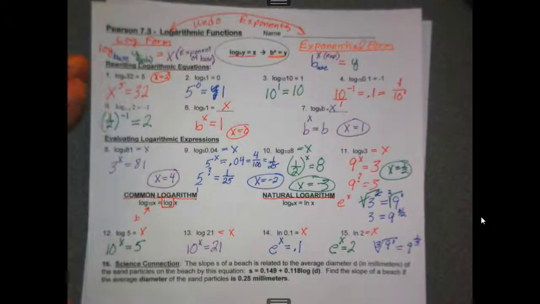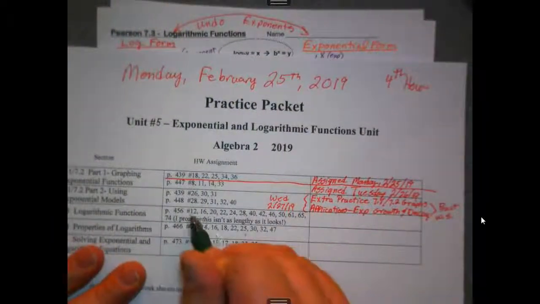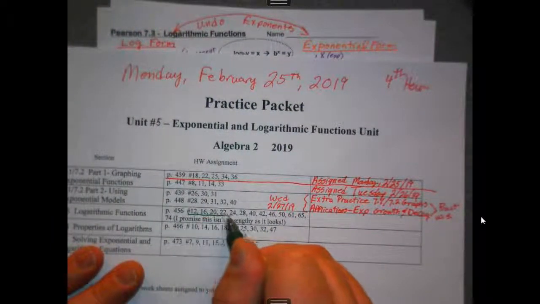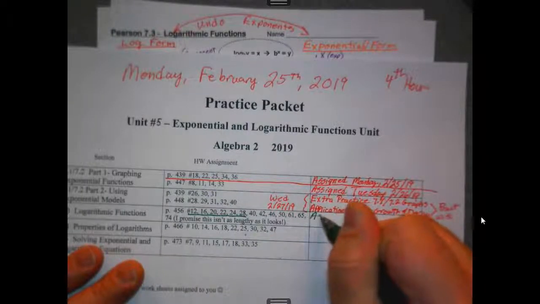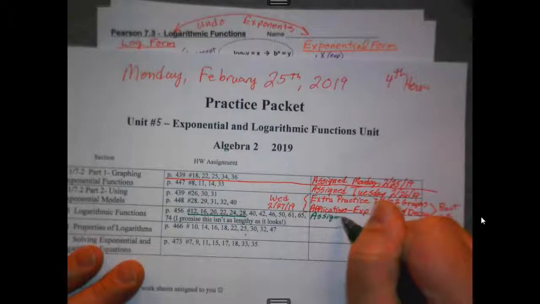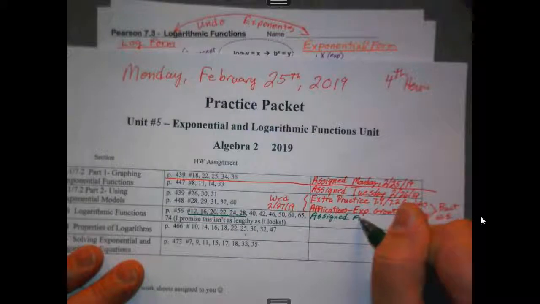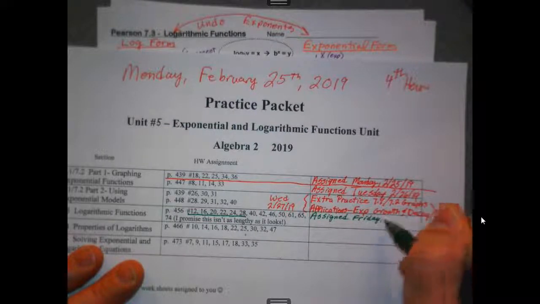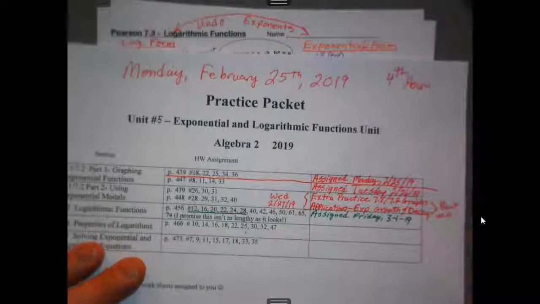We're going to stop here. Your homework: you can do problems 12, 16, 20, 24, 28, 22, 24, 28.